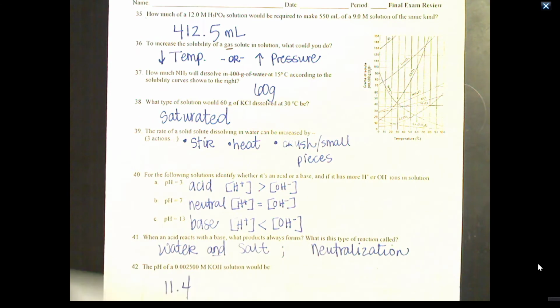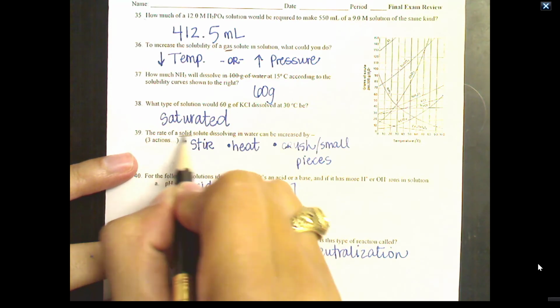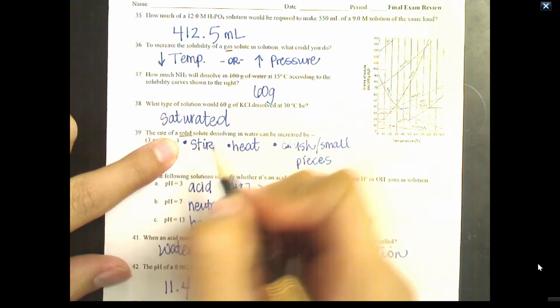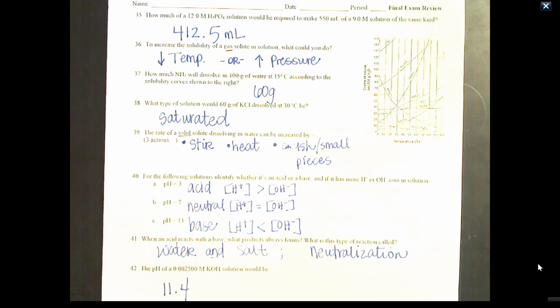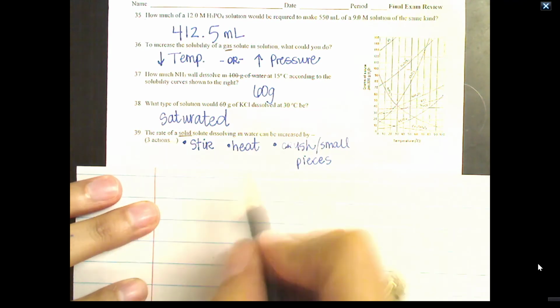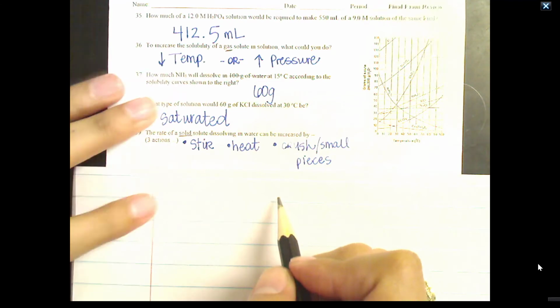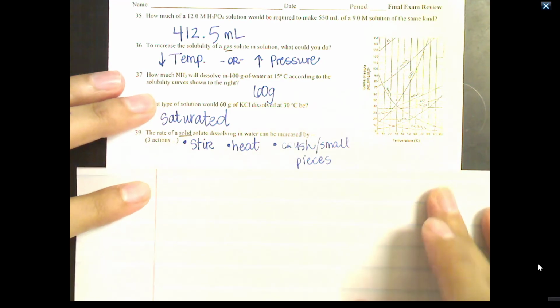Number 39, the rate of a solid solute. Notice number 39 is different from 36. Number 36 says gas. Number 39 says solid. The rate of a solid solute dissolving in water can be increased by. I can make my solute dissolve faster by either stirring my solution, heating the solution up, or crushing my solute into smaller pieces. All three of those will increase the rate of dissolving.